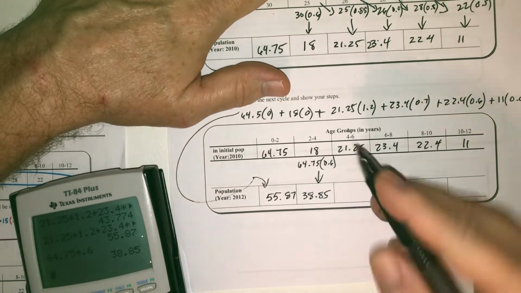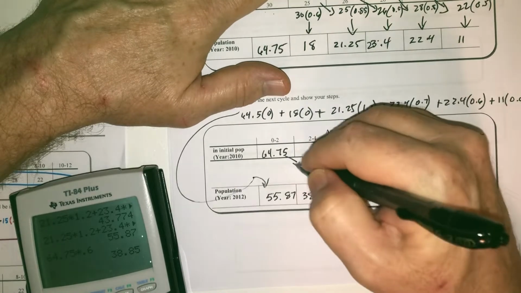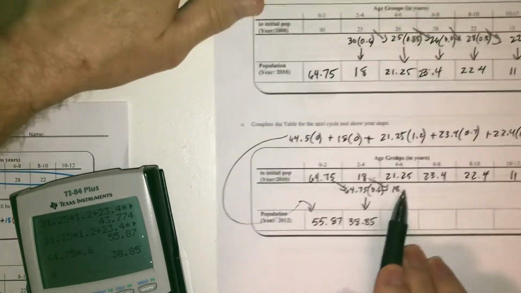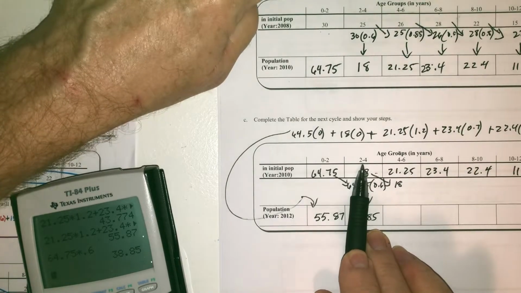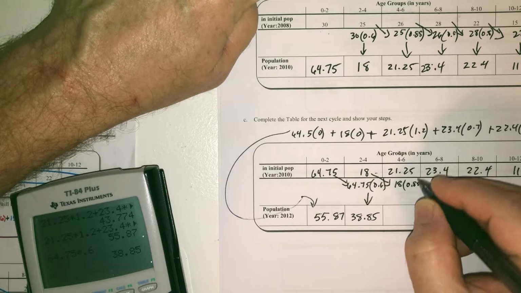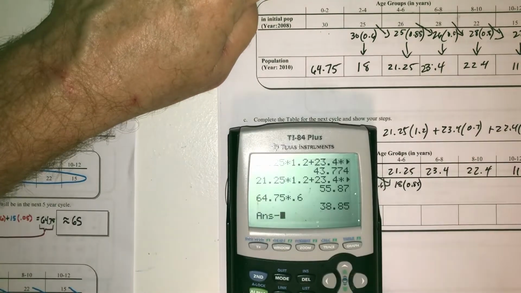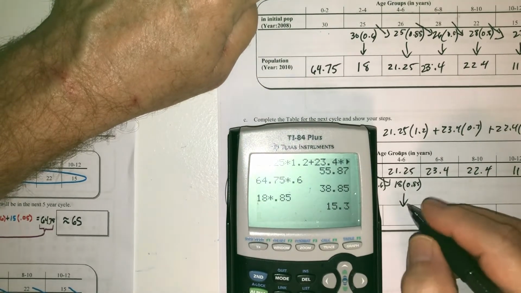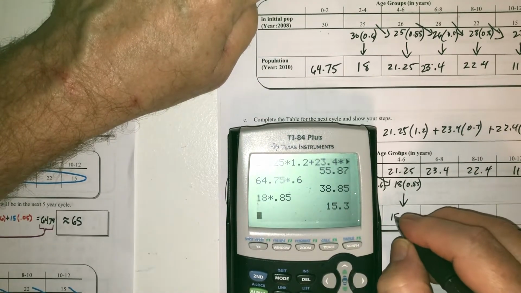38.85. And that number came from here, so we're going to take this number 18, and we're going to multiply it times the survival rate for the 2 to 4-year-olds, which is 0.85. Okay, so times 0.85. Let me clear this off. 18 times 0.85, and that would give us 15.3.